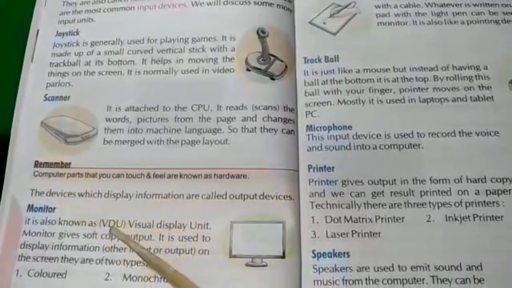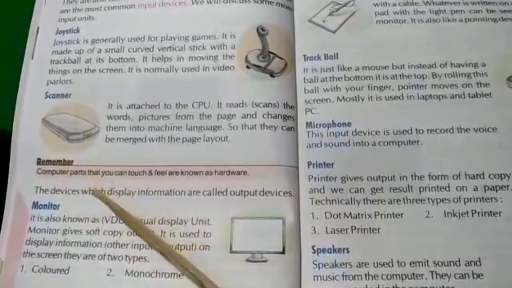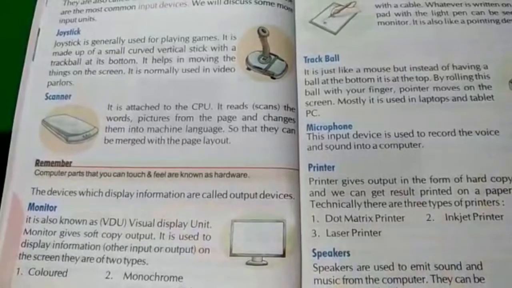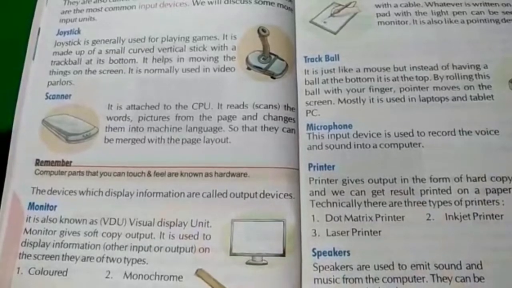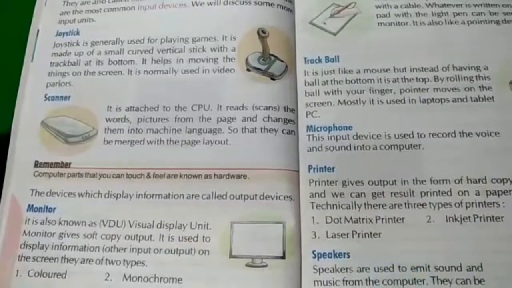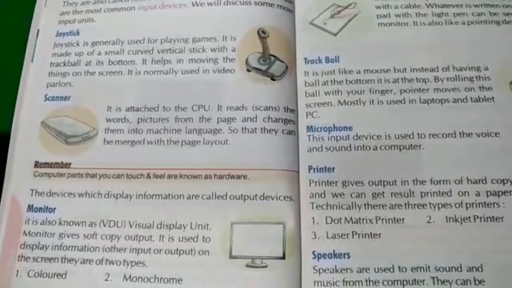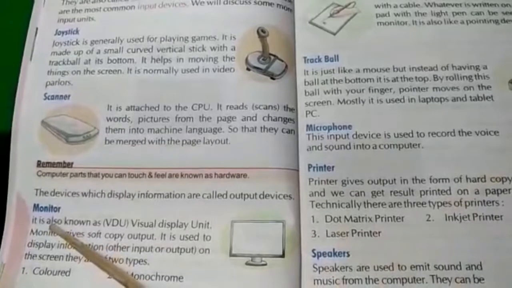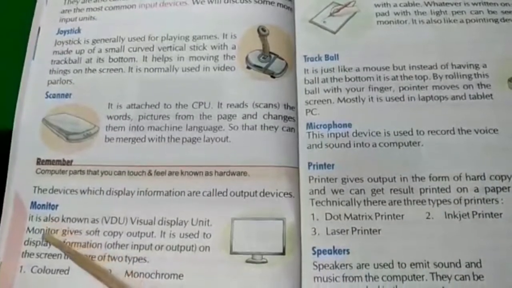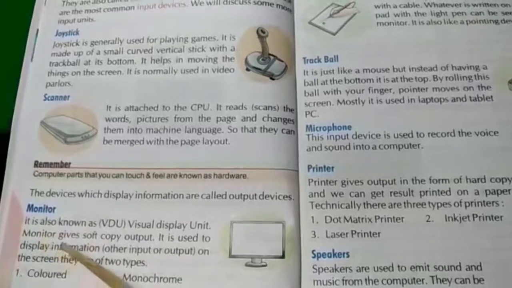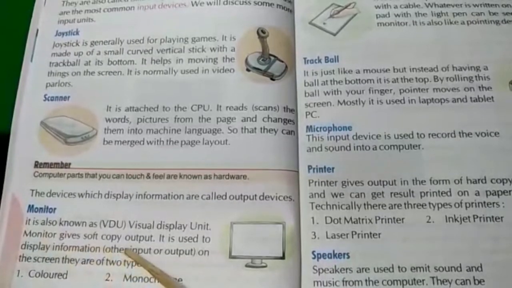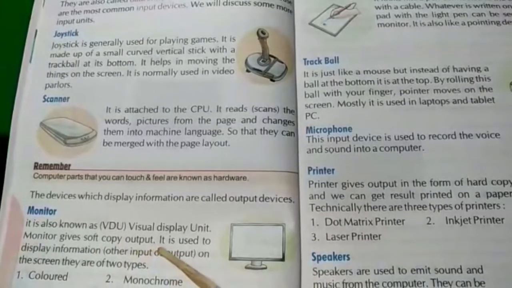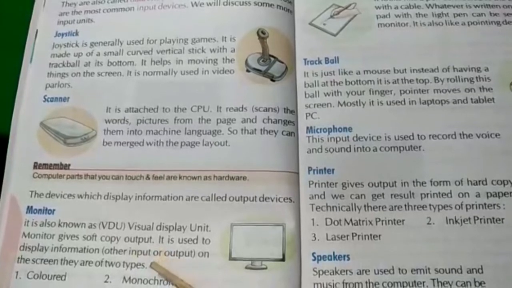Next, we have the monitor. The device which displays information is called an output device. Clear? Any device which displays any information is called an output device. So remember it very well. Monitor is an output device because it displays information and gives it out.